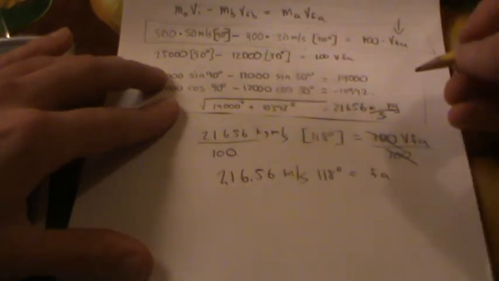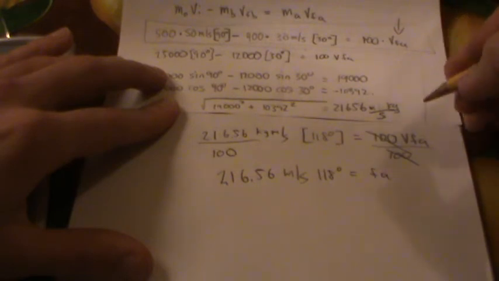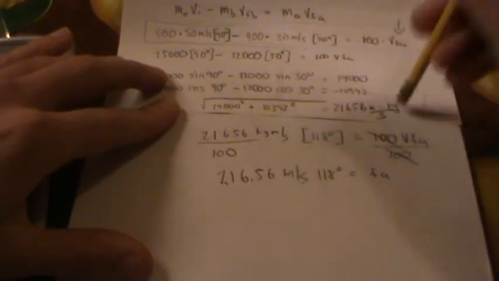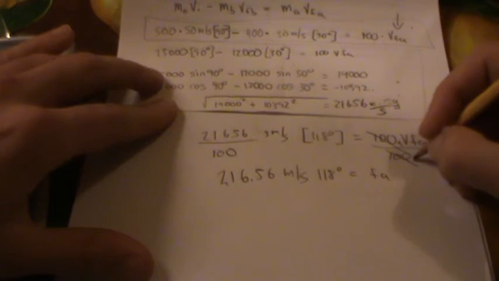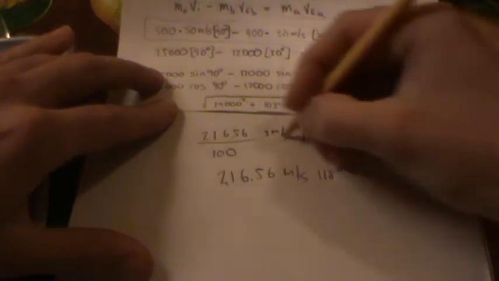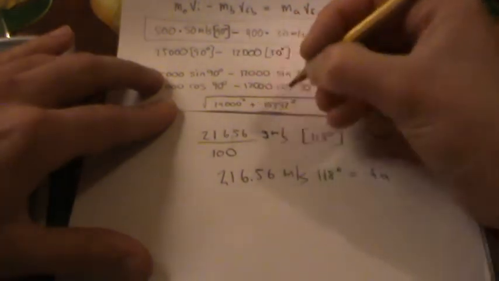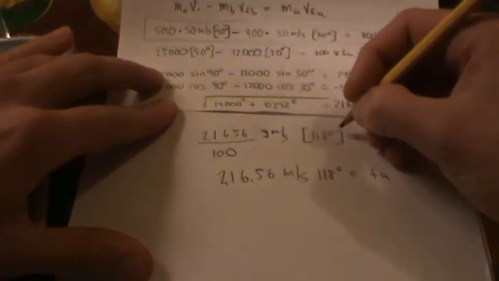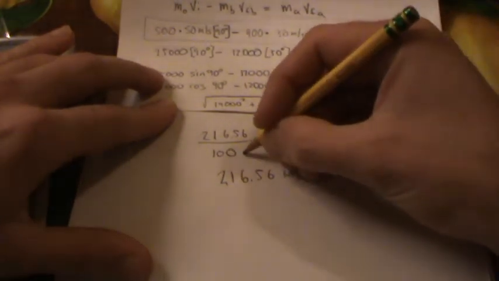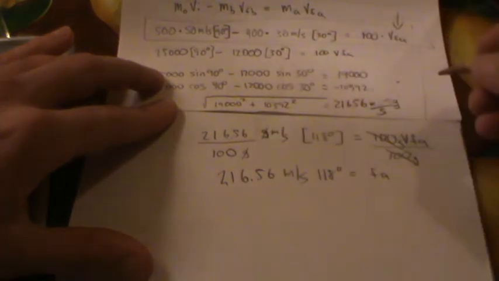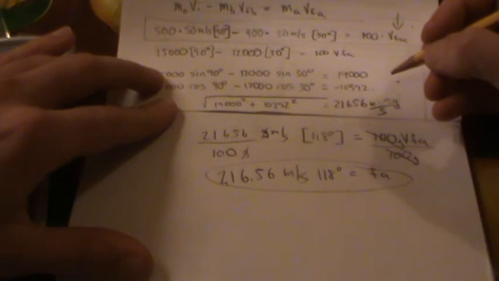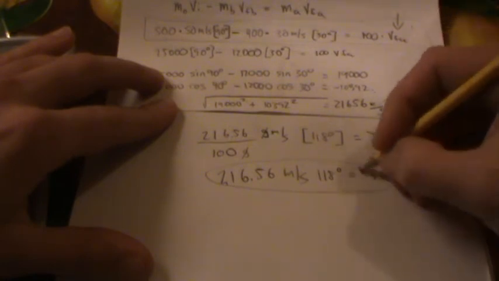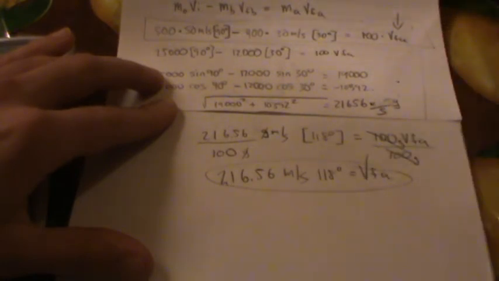Where did the kilograms go? Oh, actually, that wasn't kilograms. My mistake. That's always been just grams. Because this is 100 grams and 100 grams. And so it was gram meters per second. But now the grams cancel because I'm dividing by 100 grams. And so there's my final velocity, V_FA.